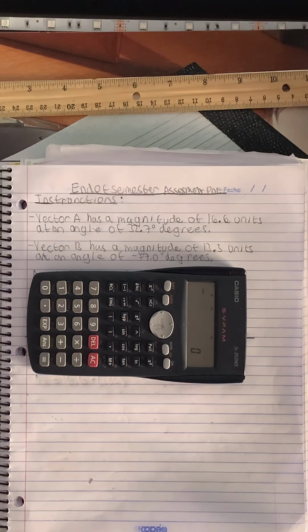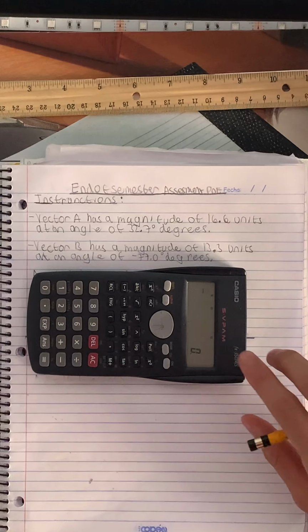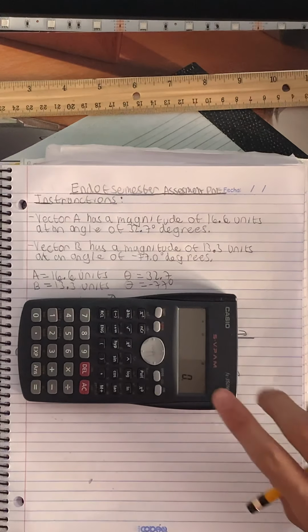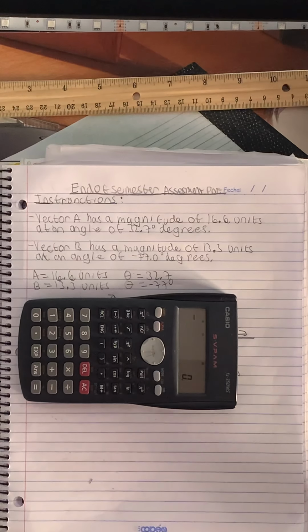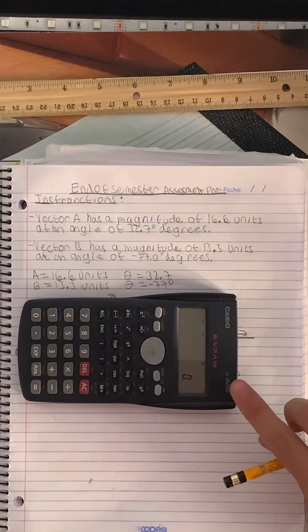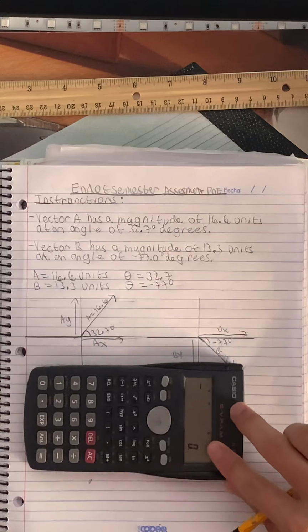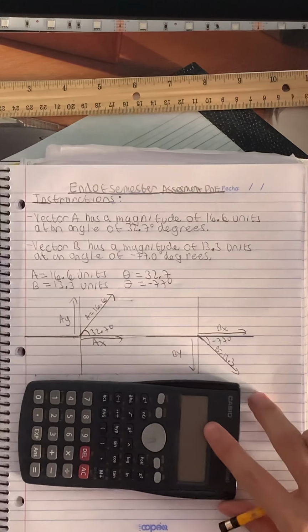So first, the instructions say vector A has a magnitude of 16.6 units at an angle of 32.7 degrees. Vector B has a magnitude of 13.3 units at an angle of negative 77 degrees. So I already took the liberty of pointing out that A has 16.6 units with 32.7 degrees and vector B has 13.3 units with an angle of negative 77 degrees. So I already drew both graphs.